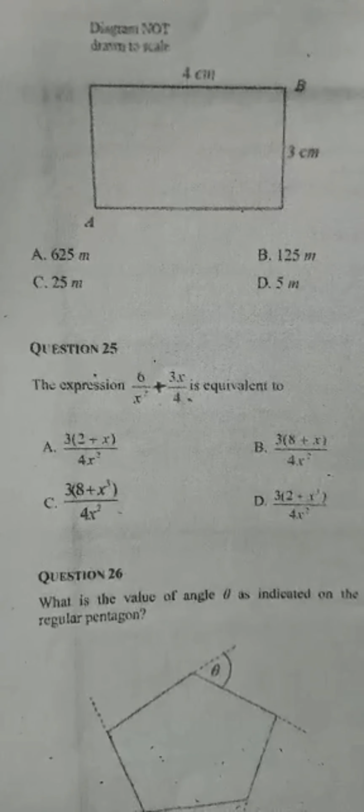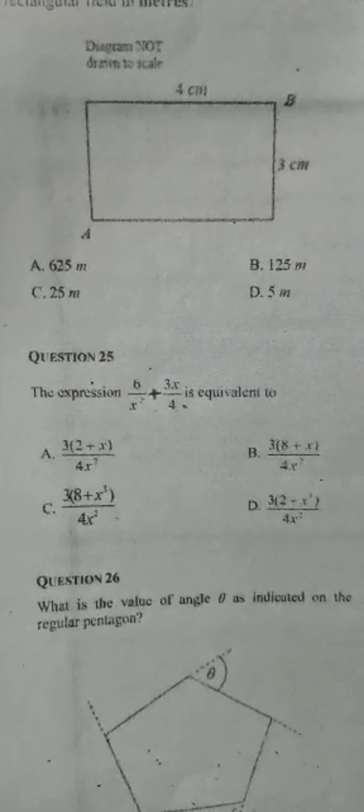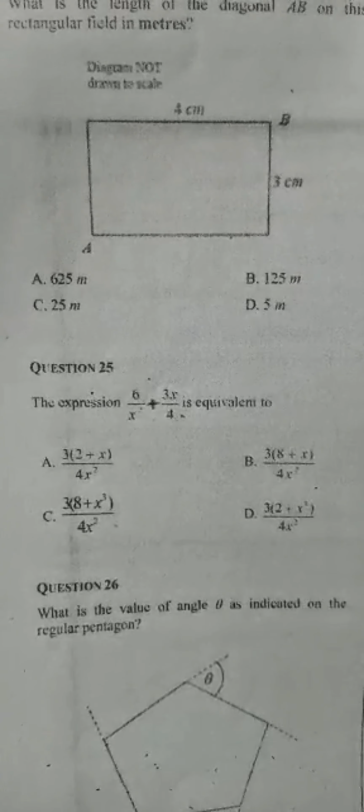Question 25 of the 2019 General Math Paper 1. The question reads, the expression 6 over x squared plus 3x over 4 is equivalent to one of the four options given. So in order to find an answer for this, you will first need to recognize that you're adding or subtracting two fractions with different denominators.